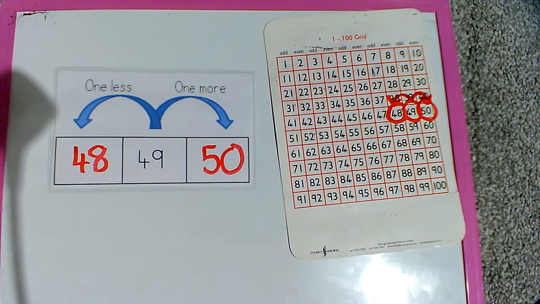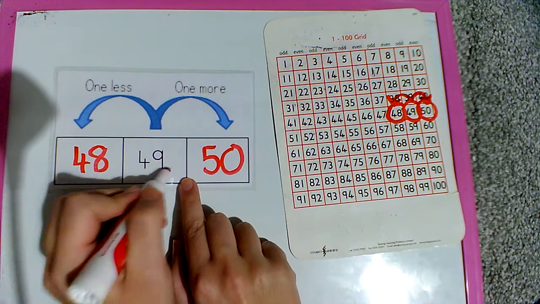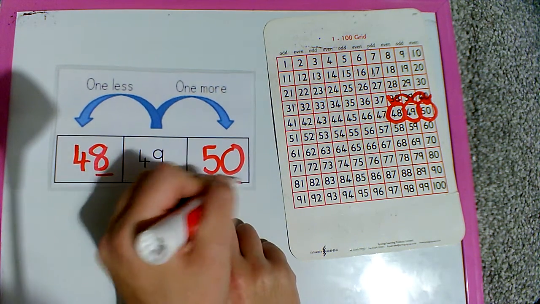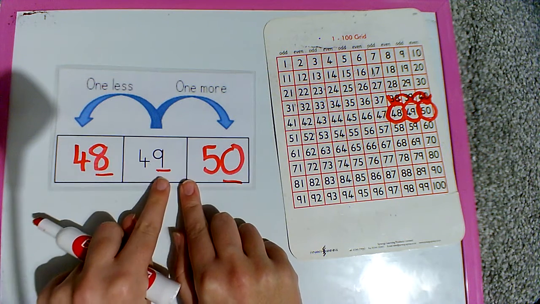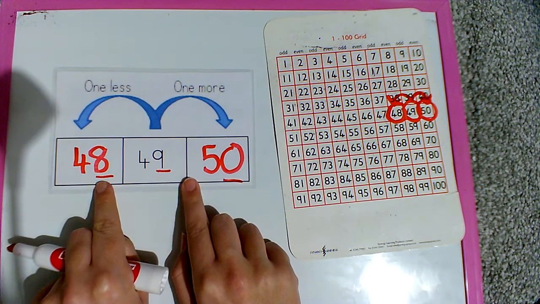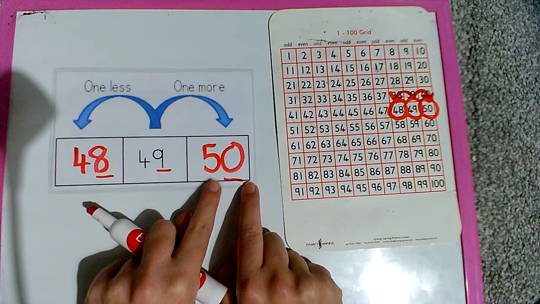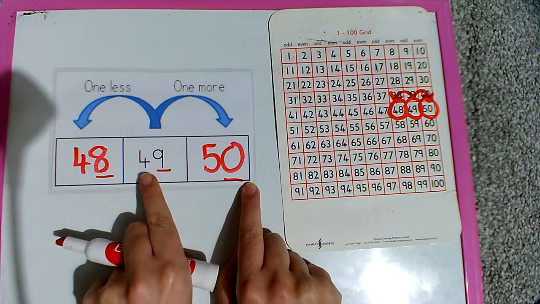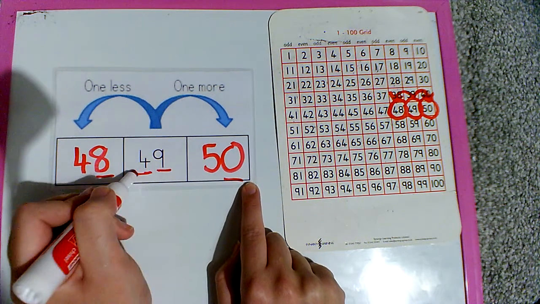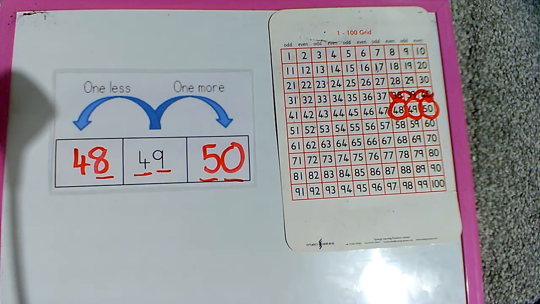Has it carried on with our pattern? Our ones column has changed both times because we went from 9 ones to 8. But then, on this number, it's not just the ones that has changed. We no longer have 4 tens, we have 5 tens because 49 add 1 equals 50.